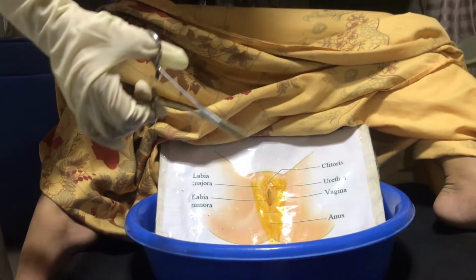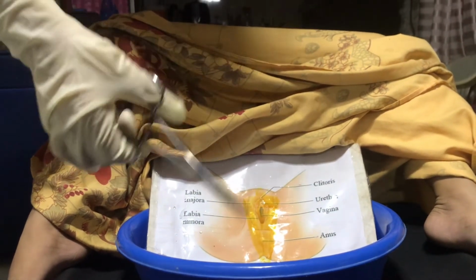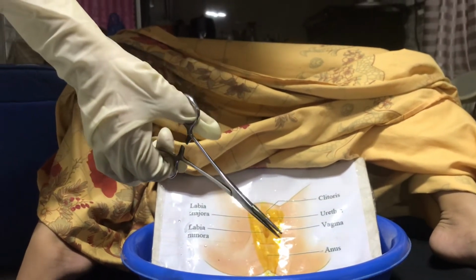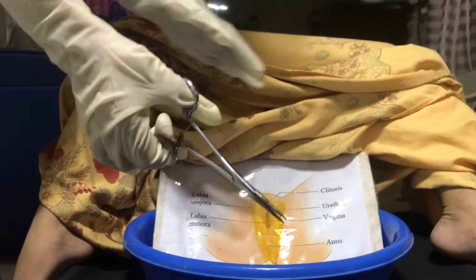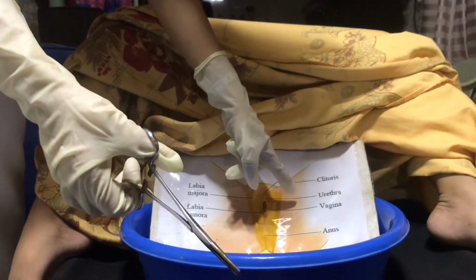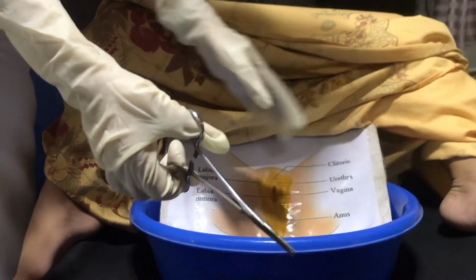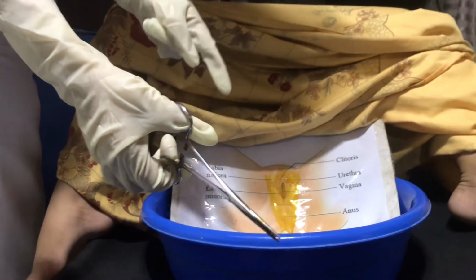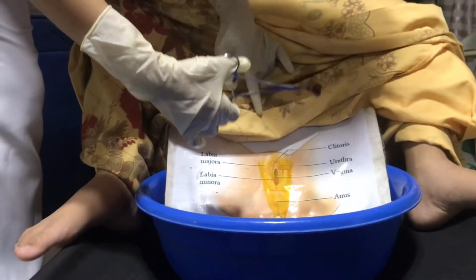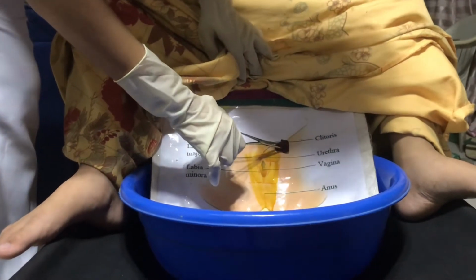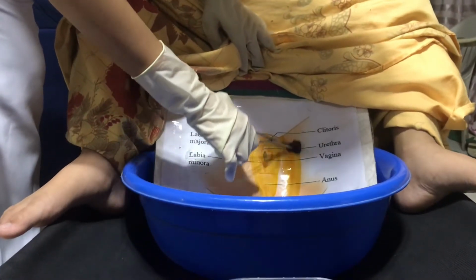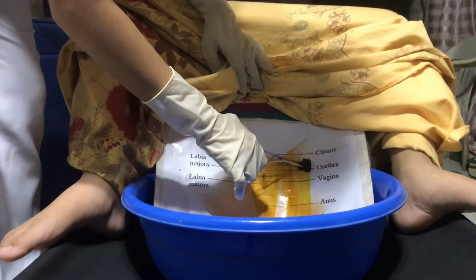Next is the sixth cotton ball. With another cotton ball, cleanse the groin starting from the groin up to the thigh. Use another side of this same cotton ball for the near groin. So that's the sixth cotton ball, in a zigzag pattern: up, down, up, down.